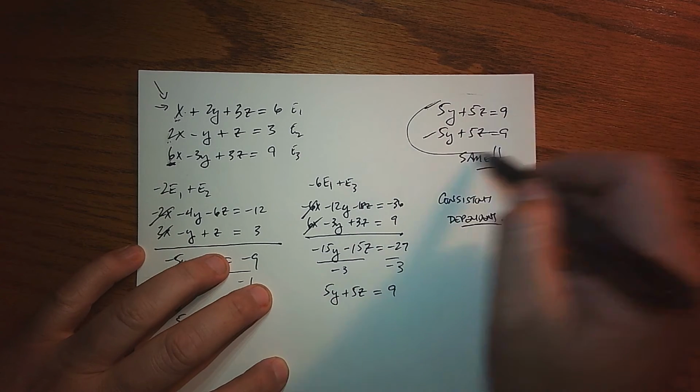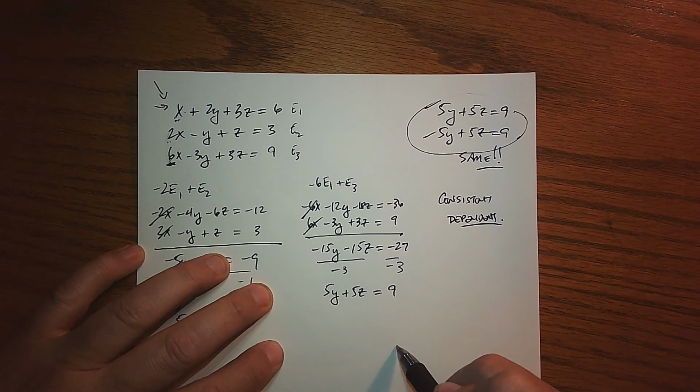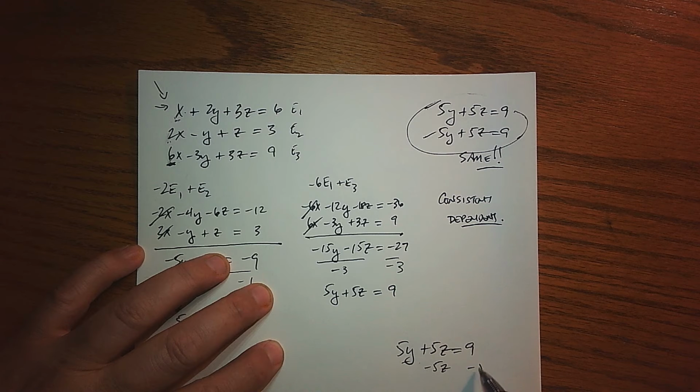So we might as well start with what we have here. Since we know that 5y plus 5z is equal to 9, you can solve for whatever you want, but let's go ahead and solve for y. So I'll subtract 5z from both sides, and we get 5y equals negative 5z plus 9. Divide both sides by 5, and we get that y is negative z plus 9/5.